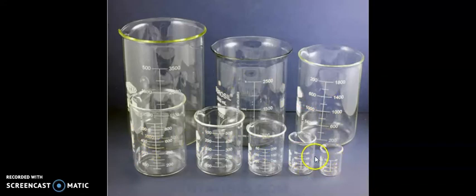Imagine we put water inside all the beakers, almost to the full, and we put them on a heater. Which one starts to boil first? Of course, the smallest one, the one with the smallest amount of water, will start boiling first.